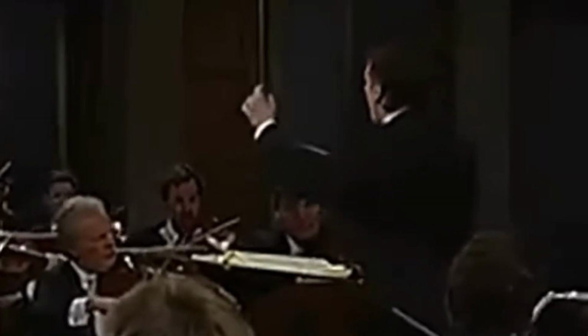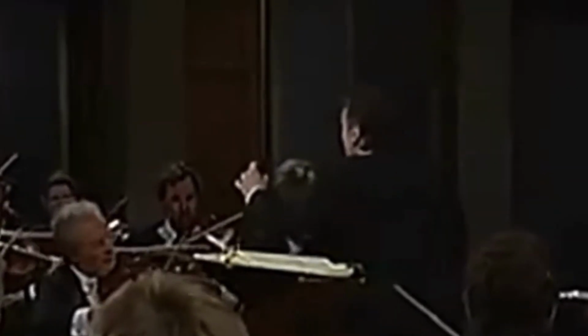But younger Jansons, you will see that he leans for a moment towards the first violins because he wants to add an extra accent to draw out more expressiveness out of it.